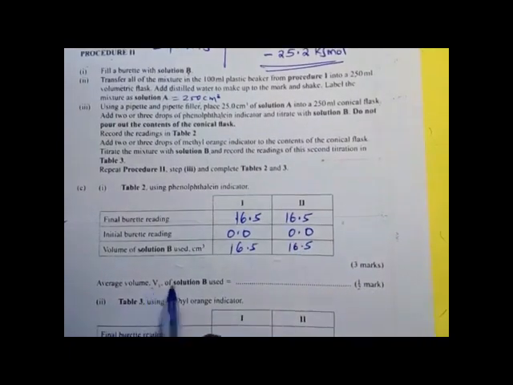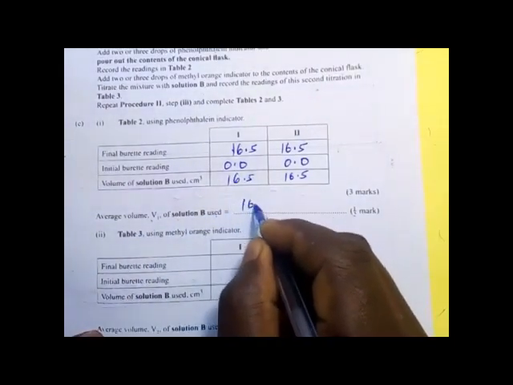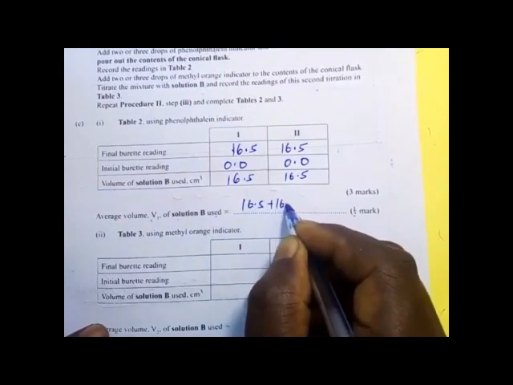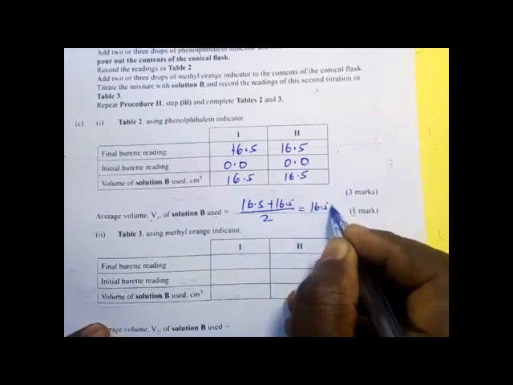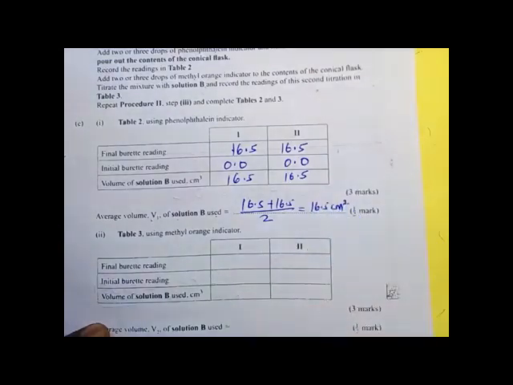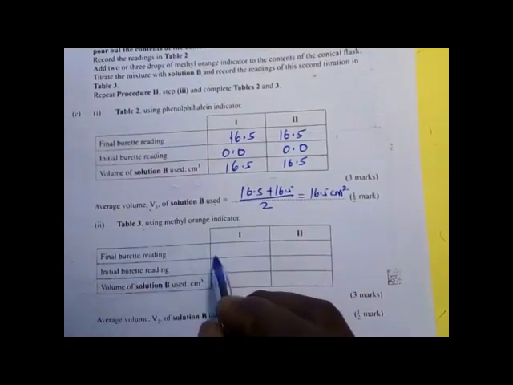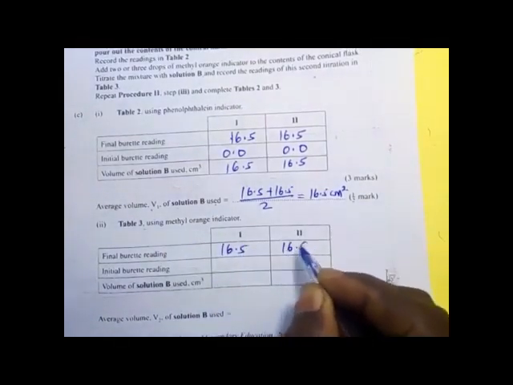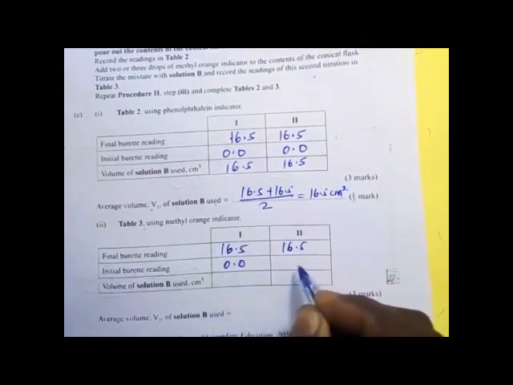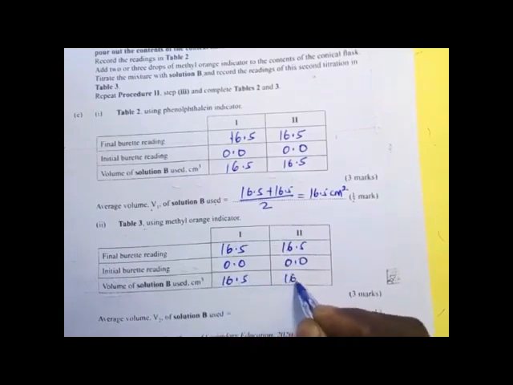So the average volume of solution B used here is 16.5 plus 16.5 divided by 2, which will give you 16.5 centimeters cube. Table 2 will give you the same value, 16.5, 16.5, 0.0, 0.0, and then 16.5, 16.5.